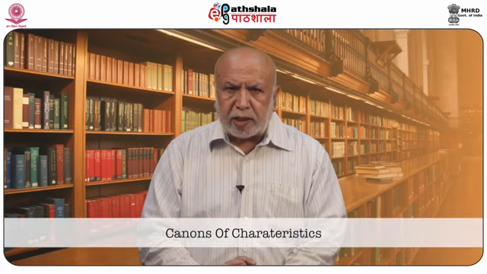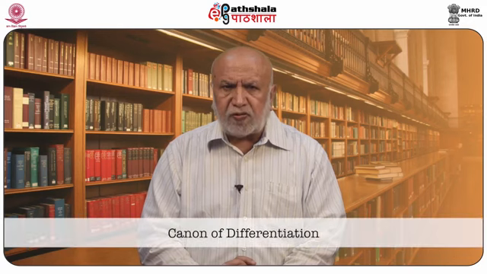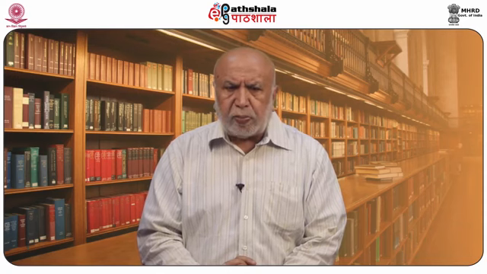So these twin canons deal first with the qualities of the characteristics and then the order in which these characteristics are to be applied. That's also equally important. The canons of characteristics, that is, the qualities of characteristics, are: number one, canon of differentiation. It means that the criteria that we apply should differentiate the group, or break the group into two groups or two parts at least.